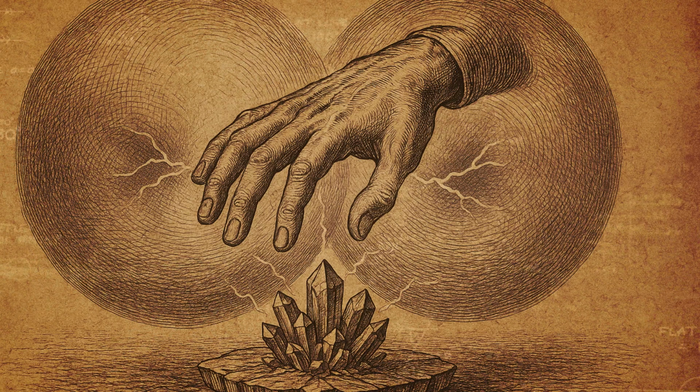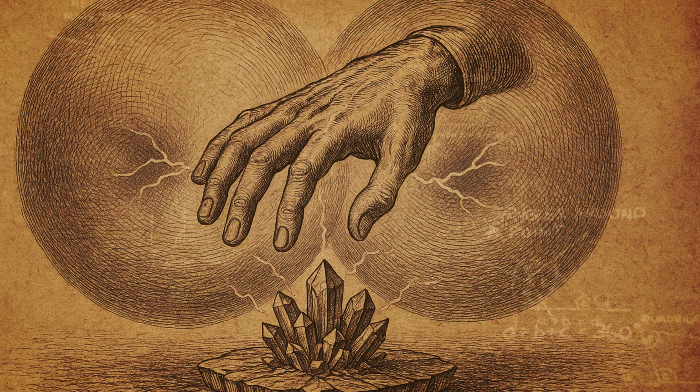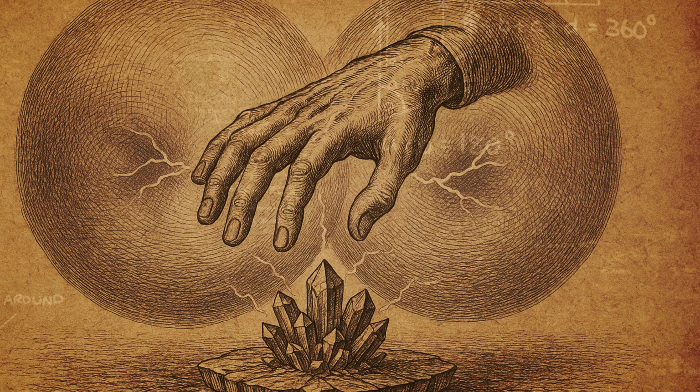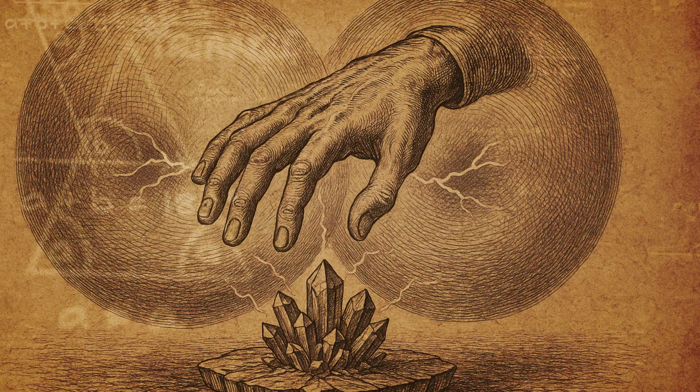The table holds you up. The pen stays in your hand. Your feet don't fall through the floor. But it's not because any part of you touches anything else. It's because the electrons in your atoms are constantly saying, this far and no further.